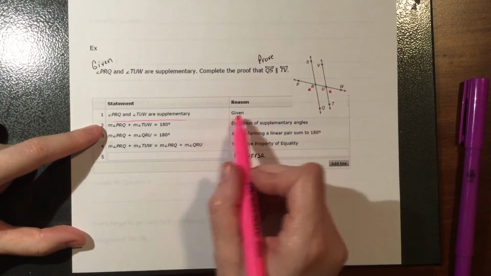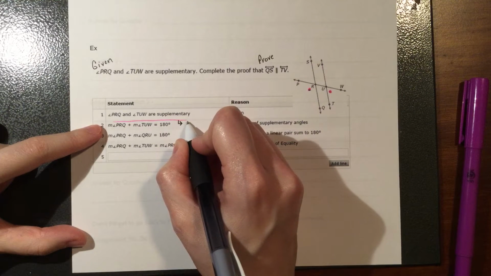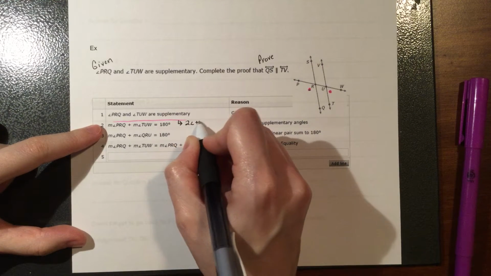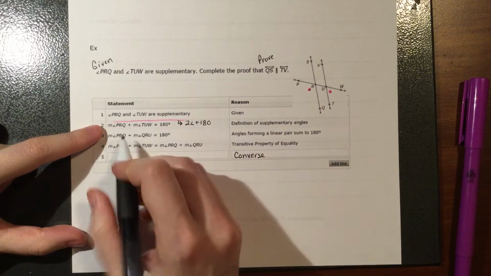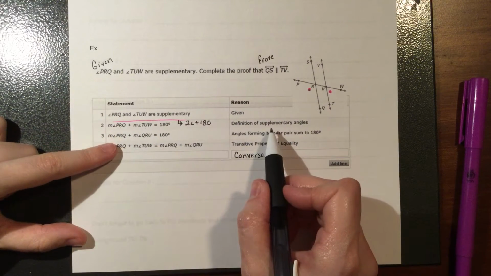And we know those are supplementary because supplementary means two angles that add up to be 180. So they've got the PRQ and TRW is equal to 180.